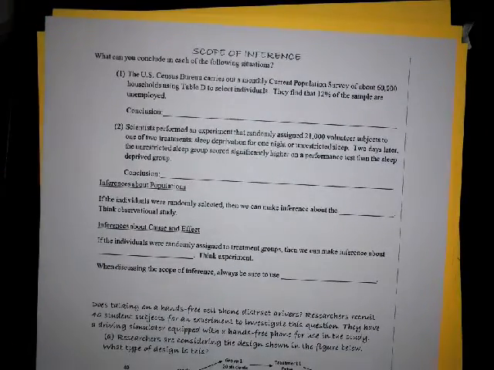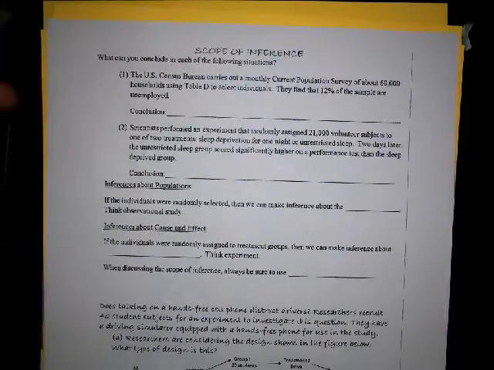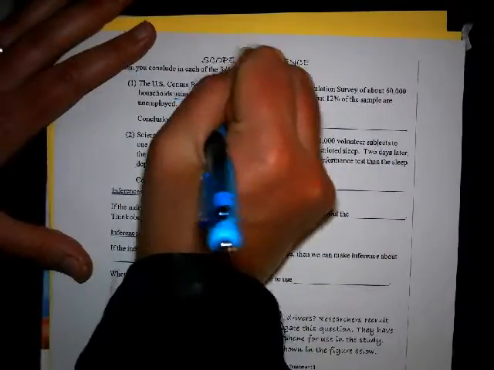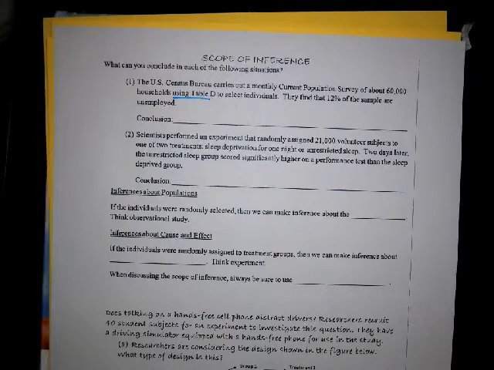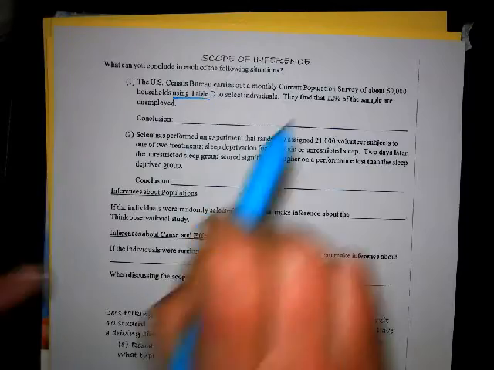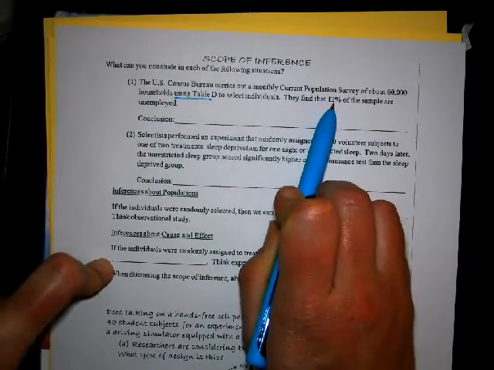So they use Table D, which is a chance process to select who takes the survey. And so we have random sampling, which means we can take this conclusion from our sample and infer it for the population.